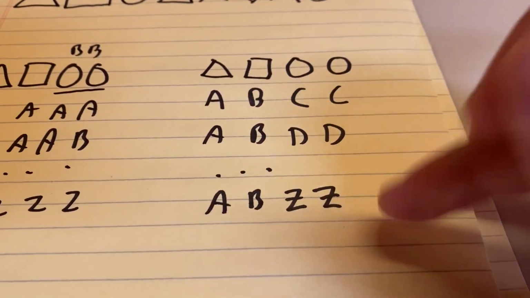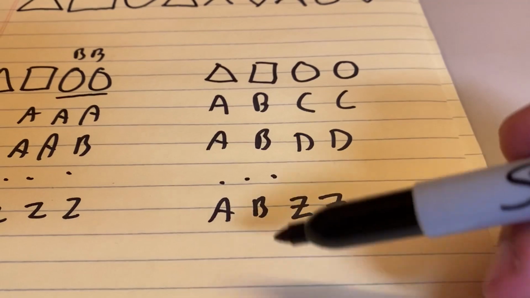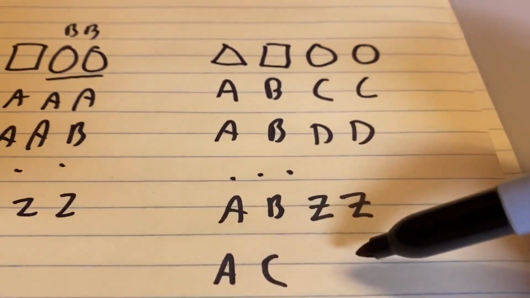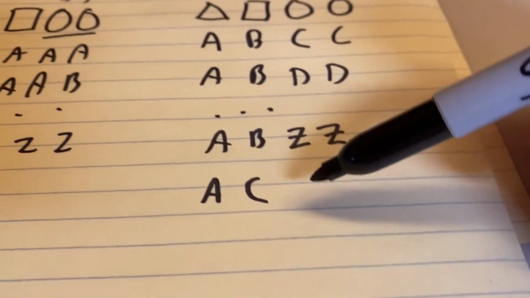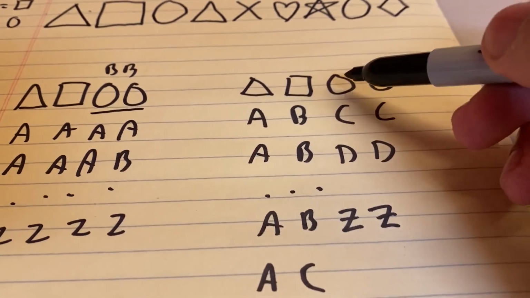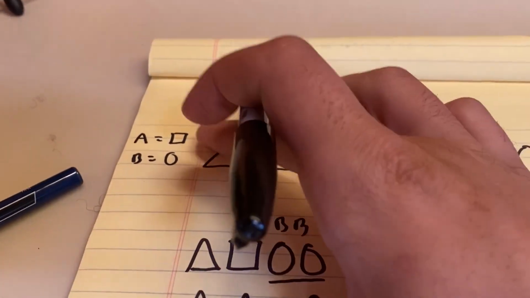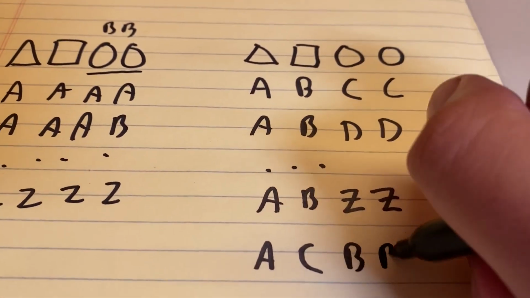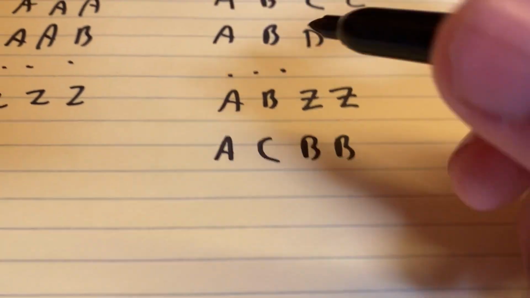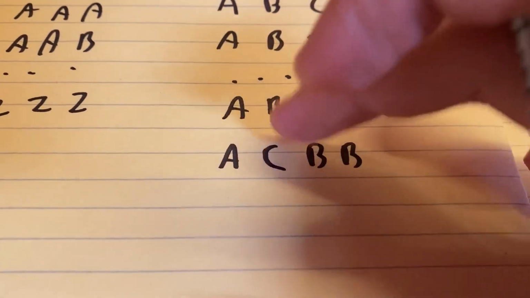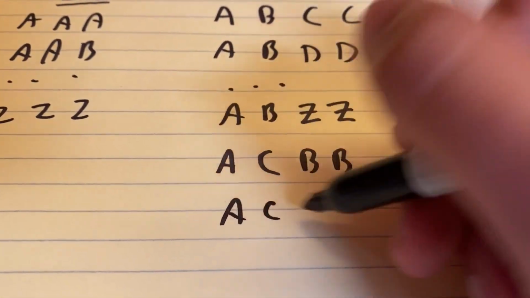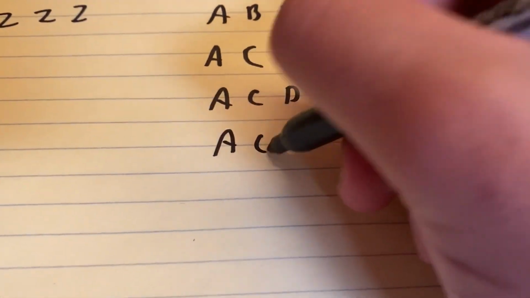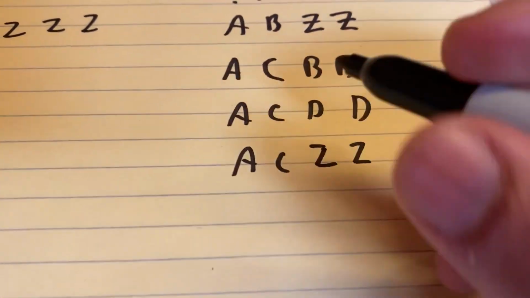So now if we wanted to go to the next highest order, we wanted to see what happens with all iterations of this B being a C. So we'll have A, C. These next two letters couldn't be A, because A is right here, and this triangle is not the same character as these two circles, assuming that it's a one-to-one code. So this couldn't be A, A. It would have to be A, C, B, B. But now, when it goes up to the next iteration, it couldn't be A, C, C, C because the C is already being used here. So it'd have to go to A, C, D, D, and then it could continue on the alphabet. Then you get to A, C, Z, Z, and then the next iteration.